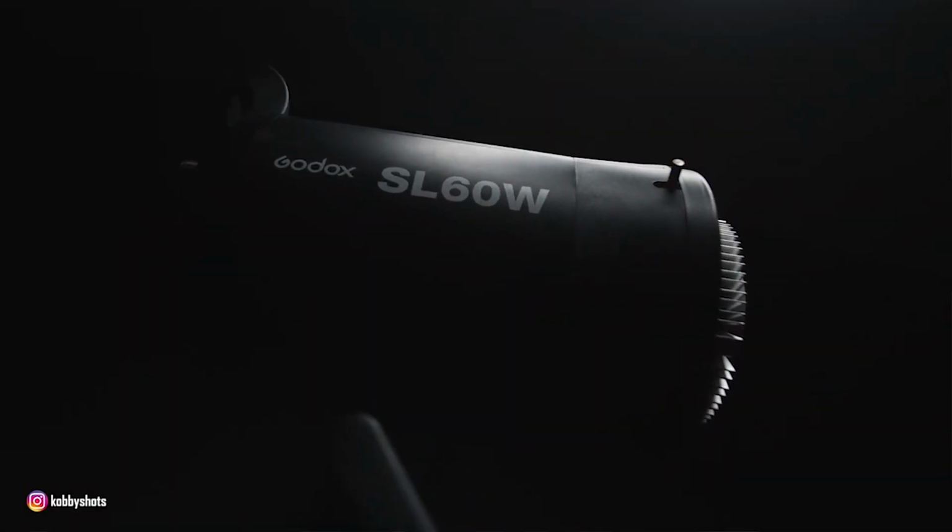For this video, I'm going to use the Godox SL60W with the Godox 95cm Octabox, which has two diffusive sheets in front of the light, and that's what I'm going to be using for this video. And you're going to see how this lighting setup is going to help us understand the light positioning and distance and how it affects our subject.